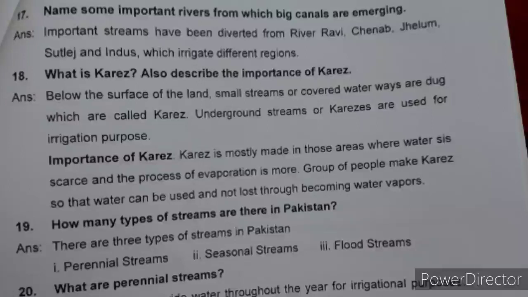What are karezes? Also describe the importance of karezes. Below the surface of the land, small streams or covered waterways are dug, which are called karezes. Underground streams or karezes are used for irrigation purposes. Importance of karezes: karezes are mostly made in those areas where water sources are scanty and the process of evaporation is high, and groups of people make karezes so that water can be used and not lost through becoming water vapors.